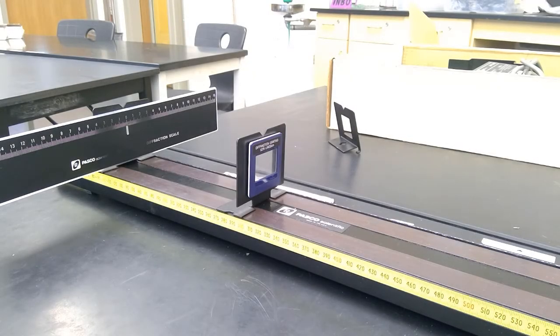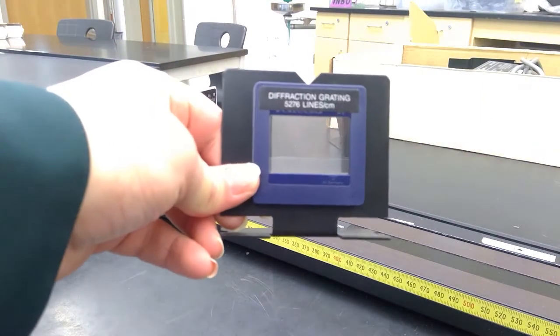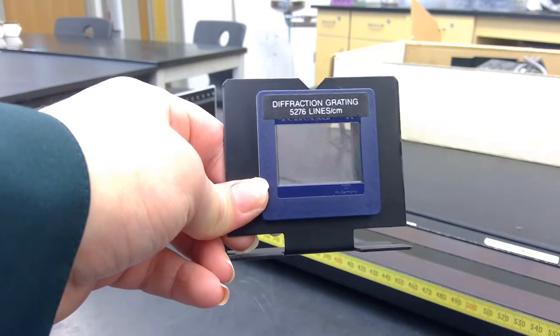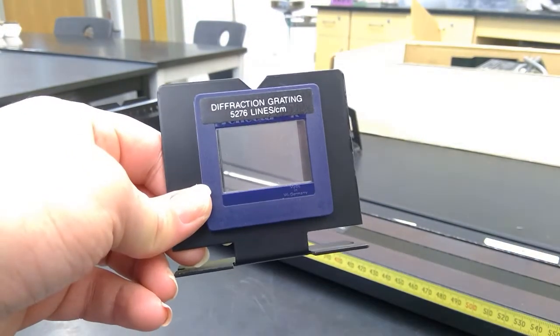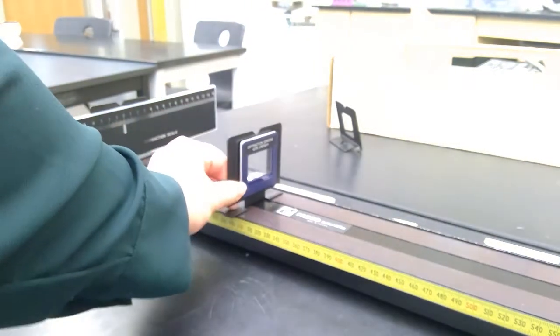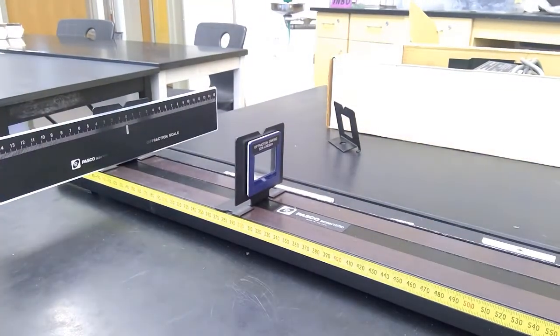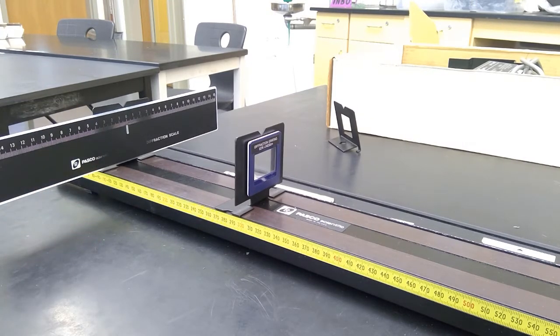Okay, so experiment number 1. We have this diffraction grating here. It has a spacing of 5,276 lines per centimeter, so we can use that number to figure out the spacing between each individual line. I'm going to place it right here at the 300 millimeter mark. Our diffraction scale is back here at the 100 millimeter mark. So the distance between the diffraction grating and the screen is 200 millimeters.